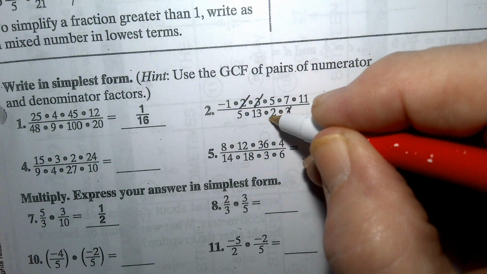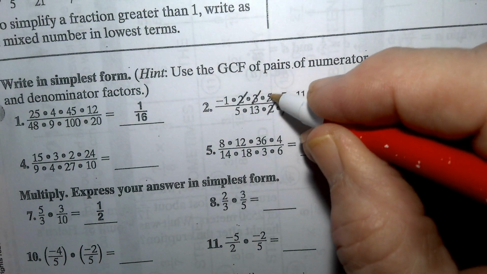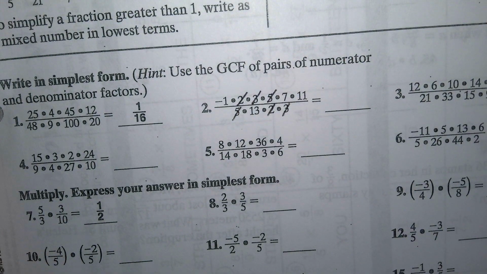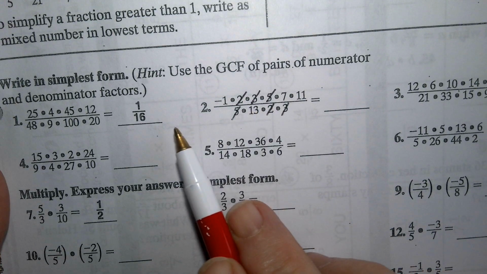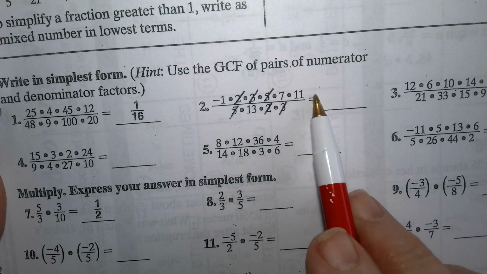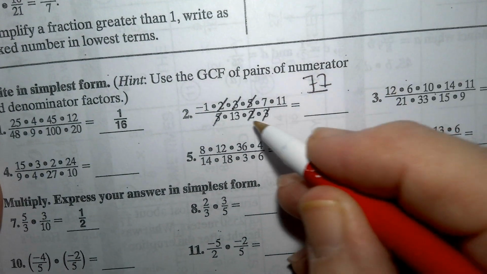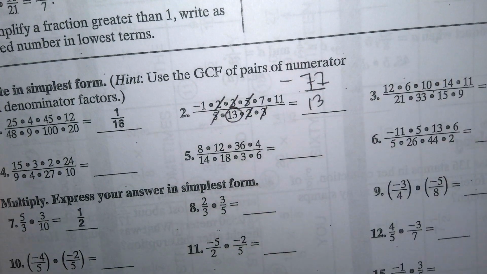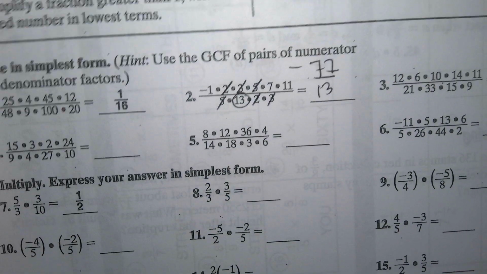Yeah. The 2 and the 2. And then the 5 and the 5. Okay, so now it's a lot easier. 7 and 11, neither of those go into 13. So now we can multiply straight across. What's 7 times 11? 77. So 77 over, what's the bottom number? 13. And by the way, it's a negative. And we can make that into a mixed number, but I'm not going to do it right now. I just want you to get used to reducing these.